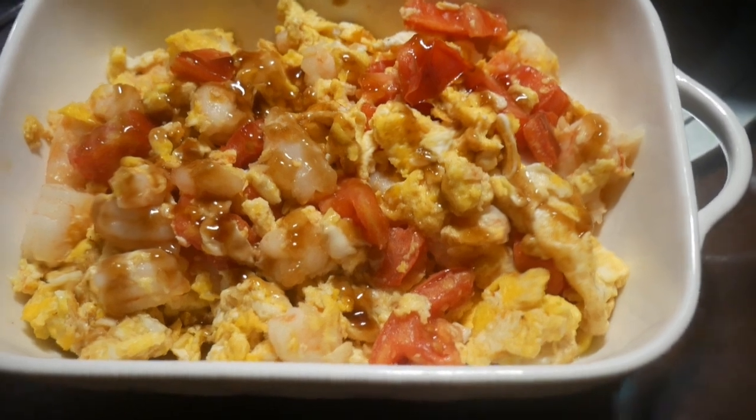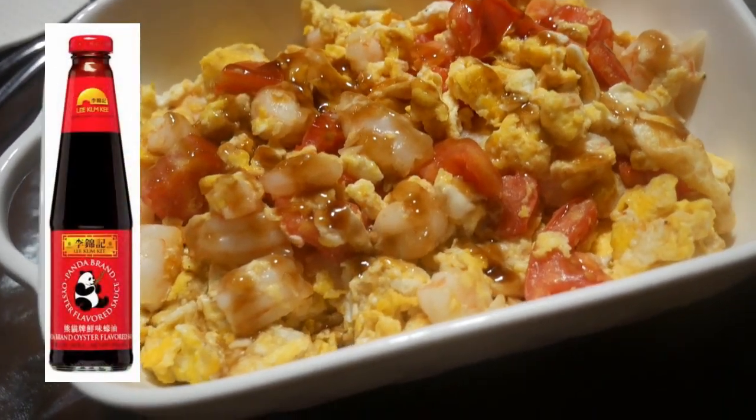The last step is completely optional, but I usually will garnish it with a touch of oyster sauce. So with these modifications, this dish not only looks different, but it also tastes different. My son really enjoyed this dish, and he put a huge serving on his rice. He told me he enjoyed both the tomatoes and the shrimp in the dish. But most importantly, he said the egg is more flavorful than the other way that I cooked them.